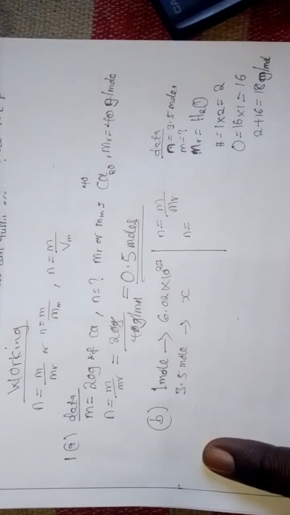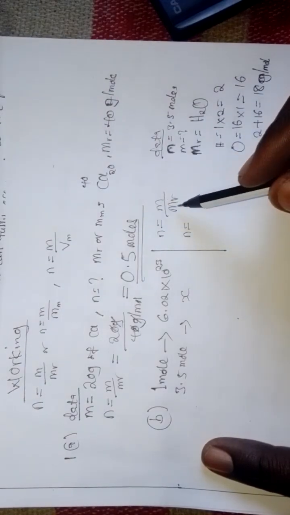Now coming to our formula, number of moles is equal to mass over molar mass.